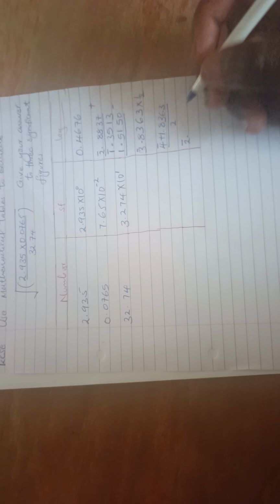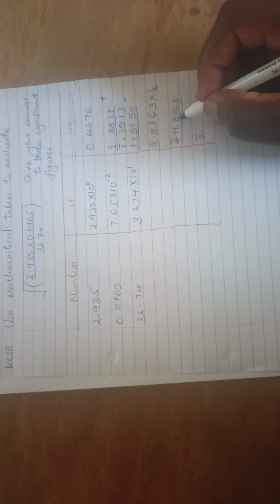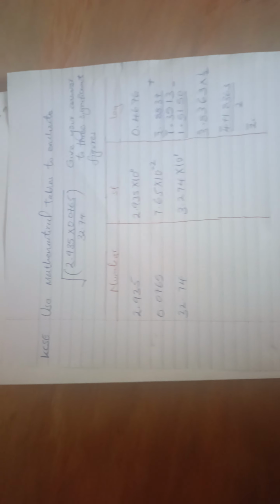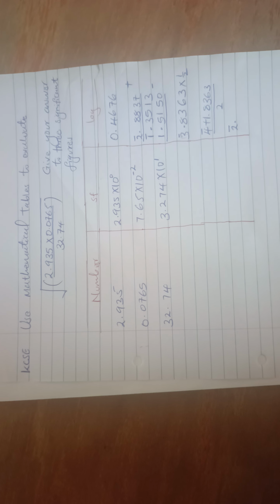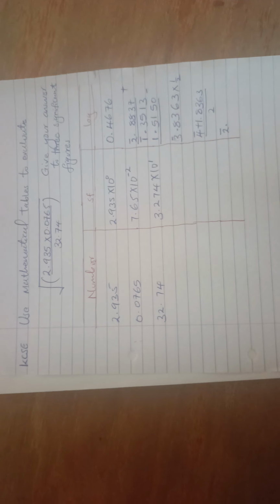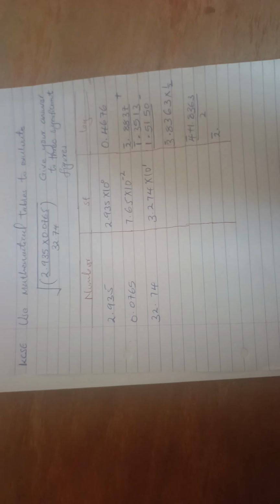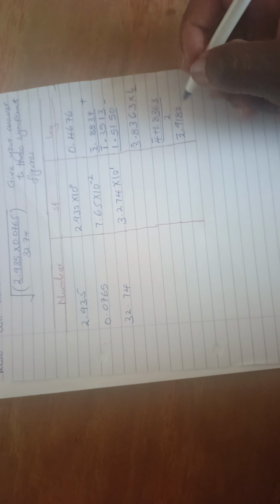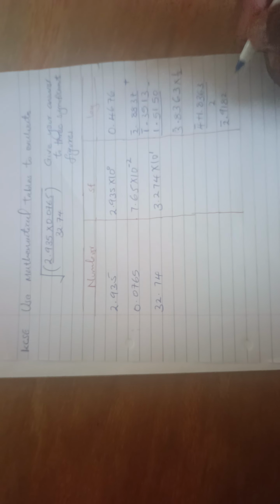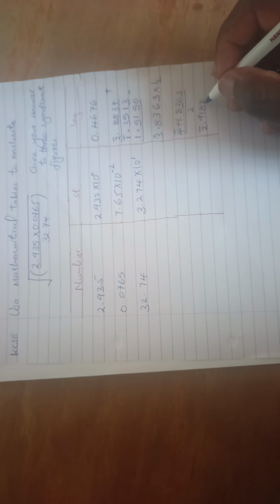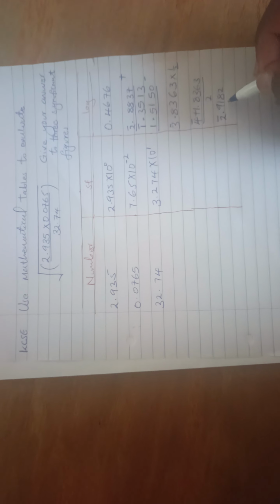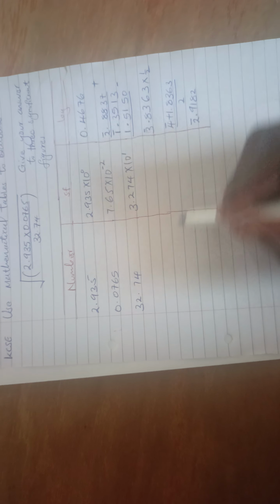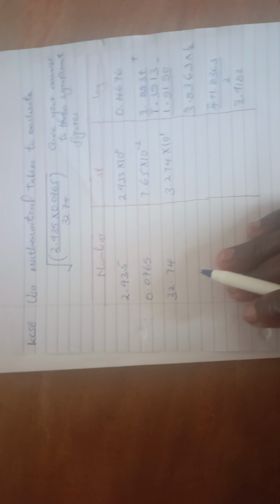And then when you take 1.8363 divided by 2, you are going to get 0.9182. It was 0.91815, so we rounded off to 4 decimal places, we get 0.9182. So for this number, you need to find now the antilog of this number, so that now you write it in significant figures, and then you get the number which is the required answer.